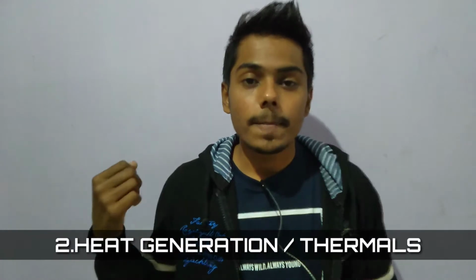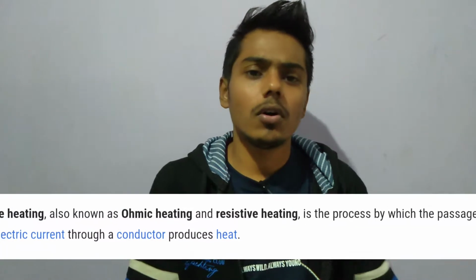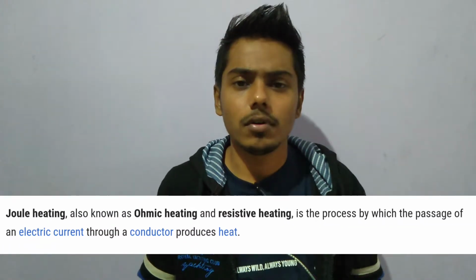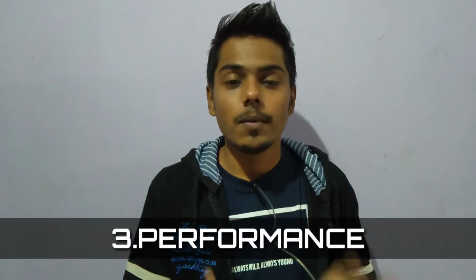The second thing: how does it affect heat generation, or how does it affect the thermals? Joule's law of heat states that anything through which current passes generates heat. Overall, the heat generation will be less if the fabrication process or the manufacturing process is smaller.